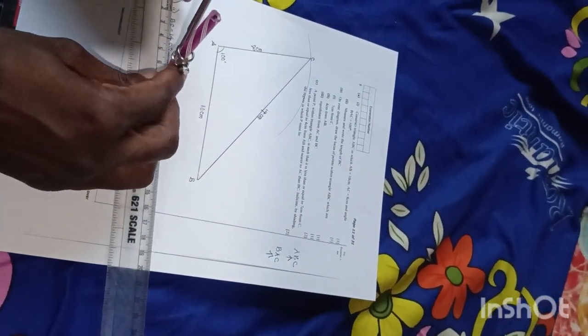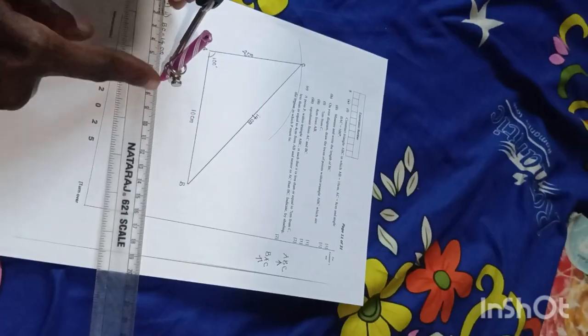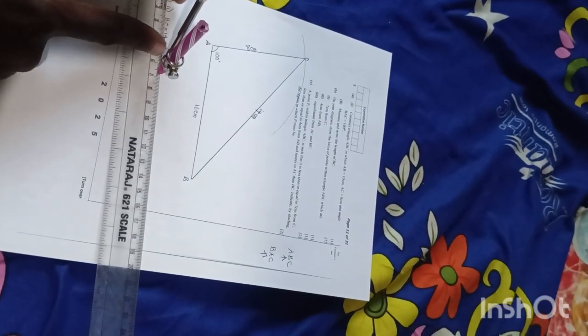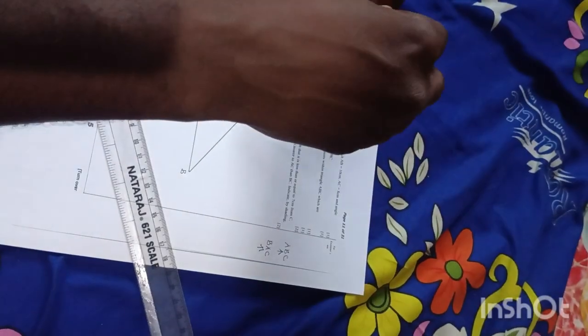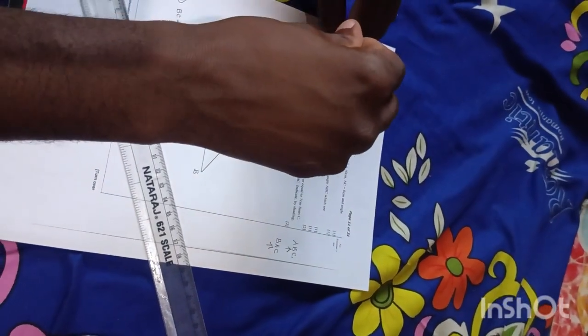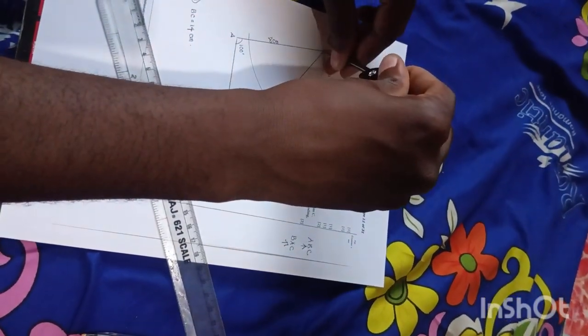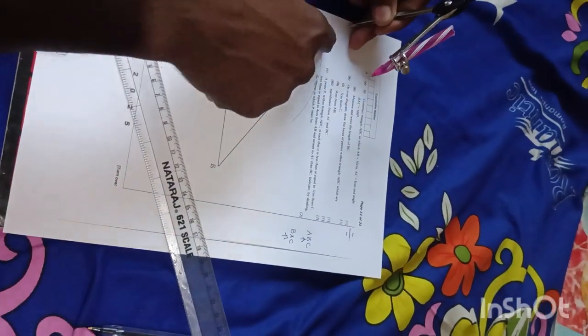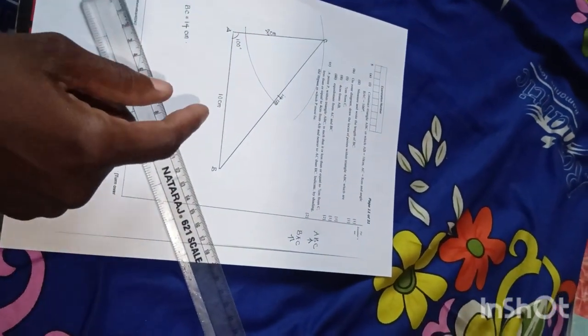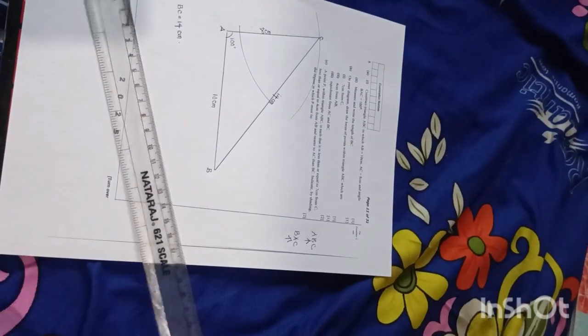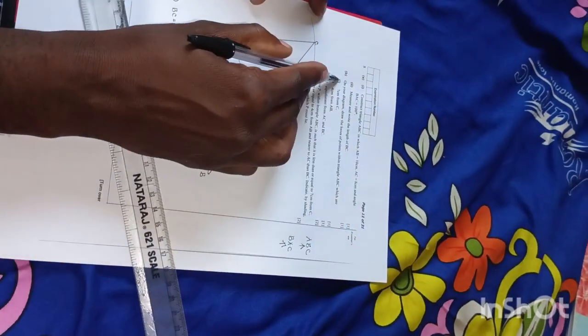So since it's 7 centimeters, we're going to make our 7 centimeters in this order. Since it's from C, we put our pointer there, and then this, it's within the triangle 7 centimeters. So from here to here, it's 7, in that order. Well, we move on. Of course, this is question 1.